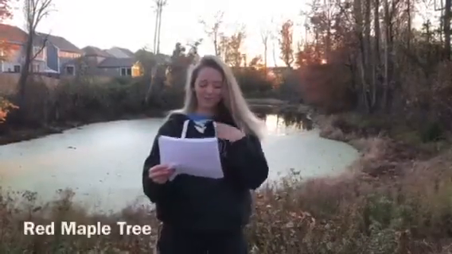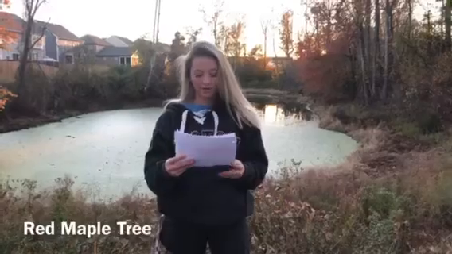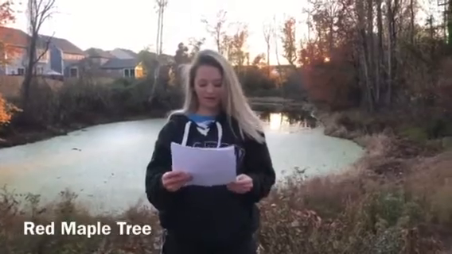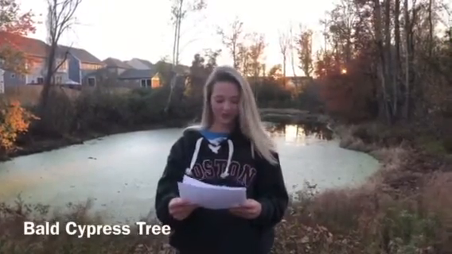Alright, a red maple is a type of tree that's very common in a swamp. They're also known as swamp maples, water maples, or soft maples. They're the most abundant native tree in North America. Bald cypress is another tree that's hardy and tough, and it adapts to a wide range of soils like wet, dry, and swampy.